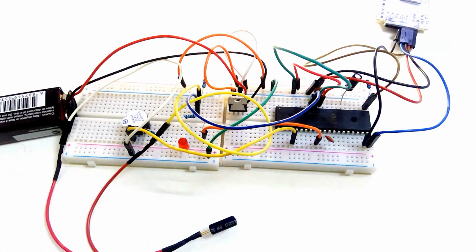So complete the activity and submit your solution, and submit a picture of your breadboard, your connections, and the complete program code for both these activities.